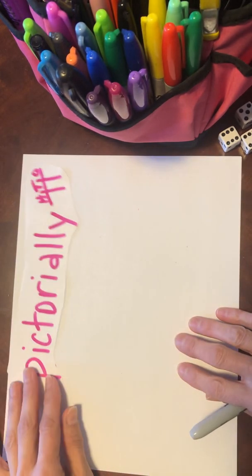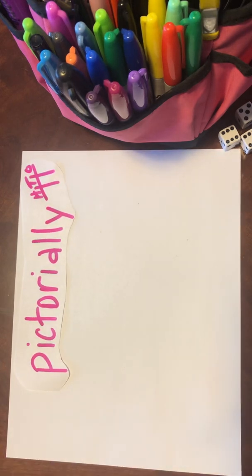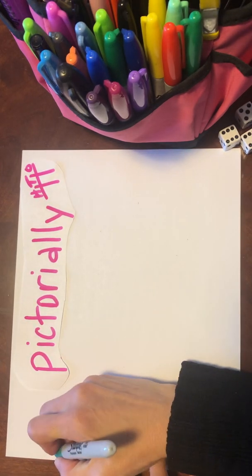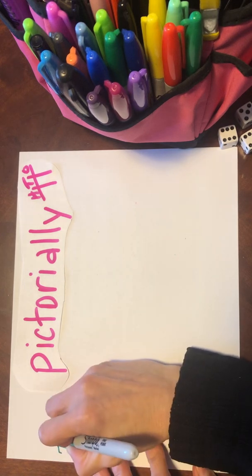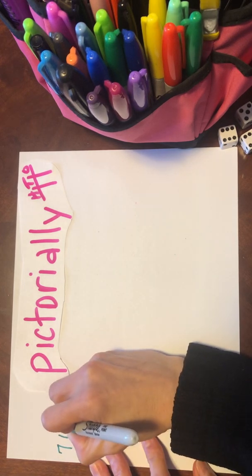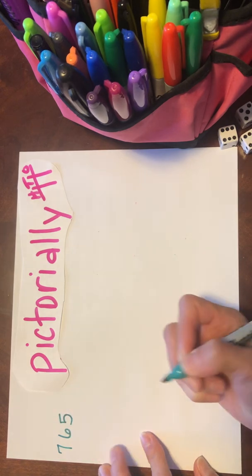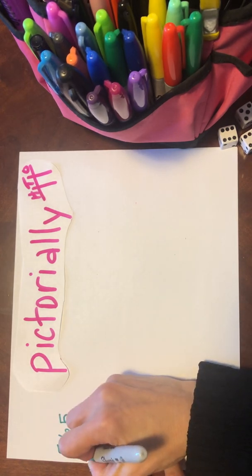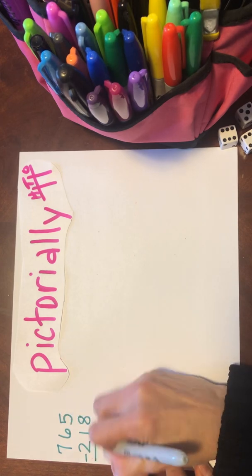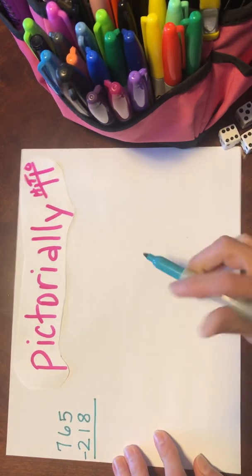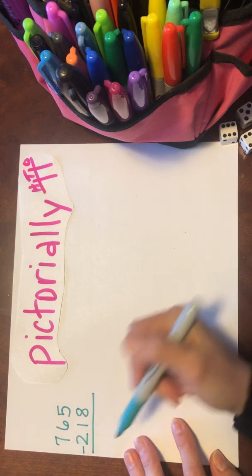So I am going to put our numbers here, and I am going to use these numbers, 765 minus 218 equals. So this is a vertical representation of the number sentence.